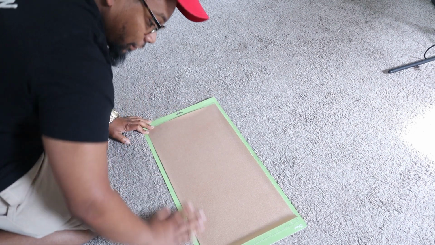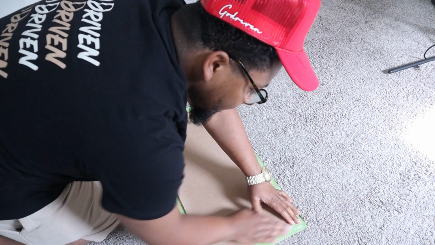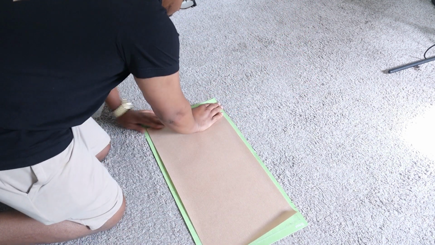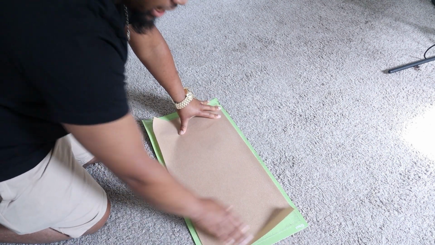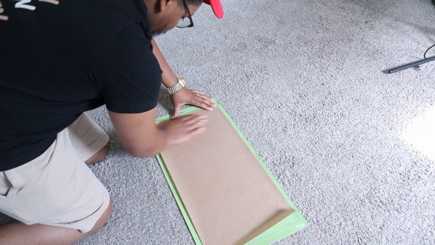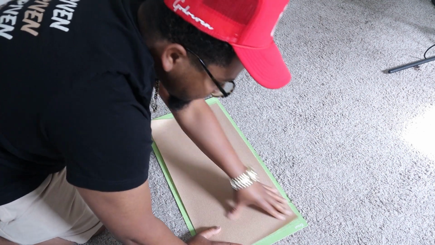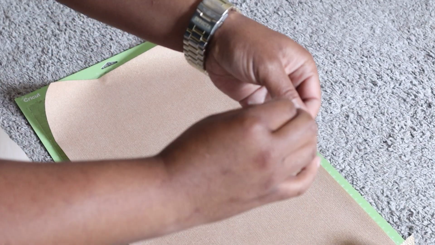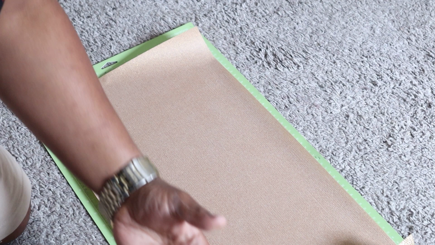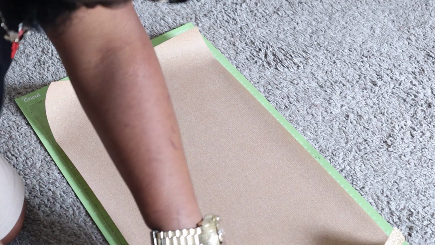Now my mat isn't, of course, as sticky as it would be if you get it brand new. So in instances like this, you can apply some type of tape to the edges just to make sure that it's laying down flat. And that is what I'm gonna go ahead and do. All right, I'm gonna just rip a piece off, and I'm gonna apply it at each edge.